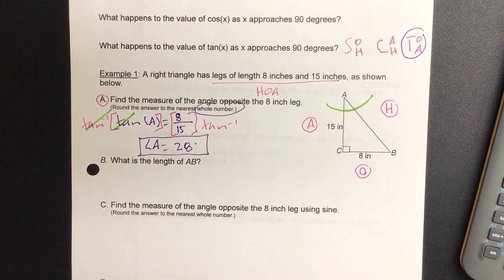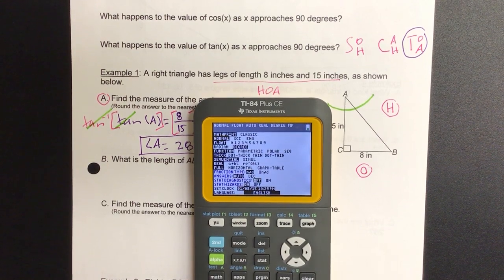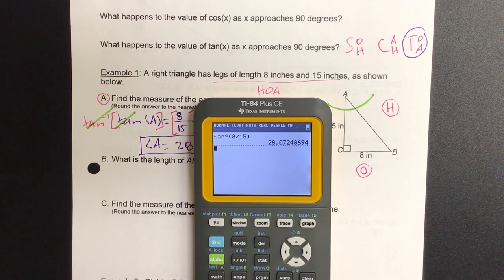So when you're looking for an angle, you'll always use the inverse. Always, always. What's that? Mine's not getting it. Because your mode was probably on radian mode. No, mine's on degree. Let's double check. Did you put in tangent inverse? Yeah. Did you put in 8 on top and 15 on the bottom? Oh, you swapped. No, I took 5. 5? Oh, instead of 15.